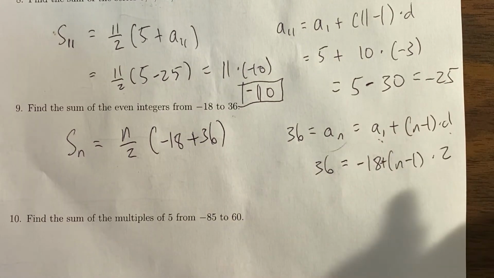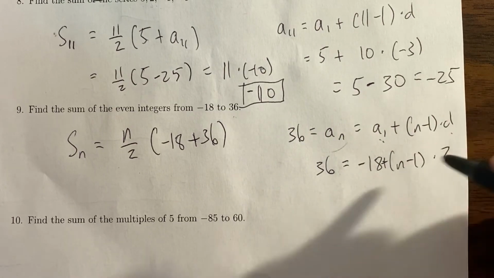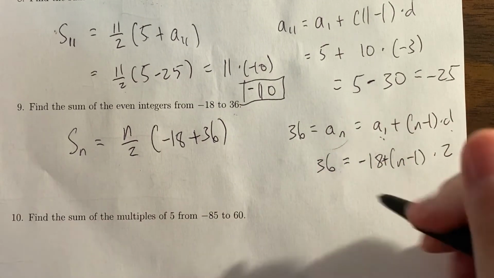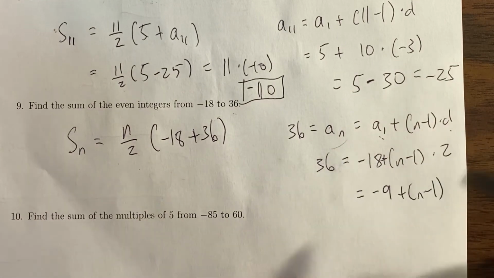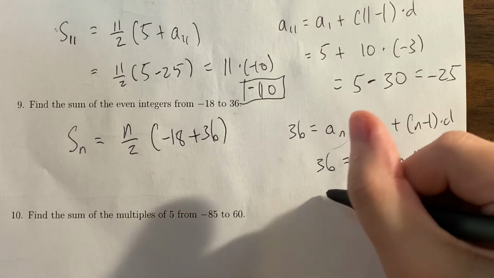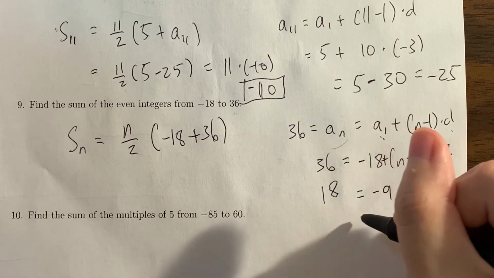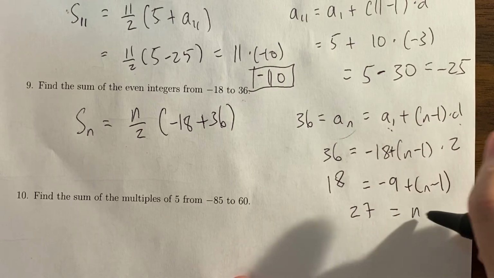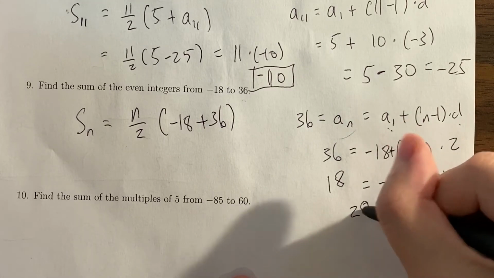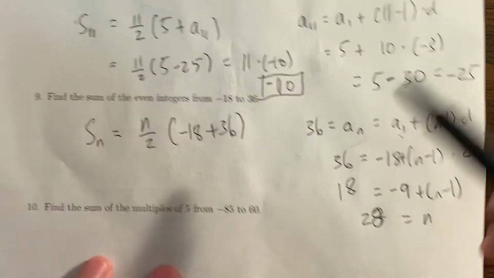So we just need to solve this equation real quick here. One thing I can do is divide everything by 2. That might make the numbers a little bit nicer. So just be careful when you divide by 2. Obviously, everything needs to be divided by 2. So this is going to be -9 plus (n minus 1). This 2 goes away because I divided by 2. And then 36 divided by 2 is 18. So it looks like we're going to add this 9 over. So it's going to be 18 plus 9, which is 27, and then it's going to be n minus 1. So when we add the 1 over, we'll get our final n, which is going to be 28.